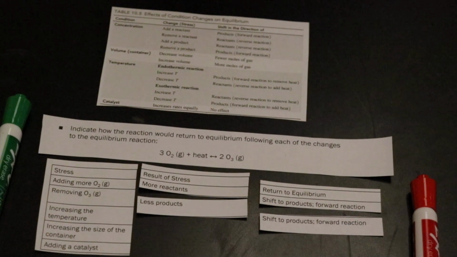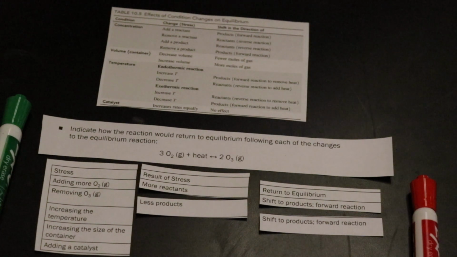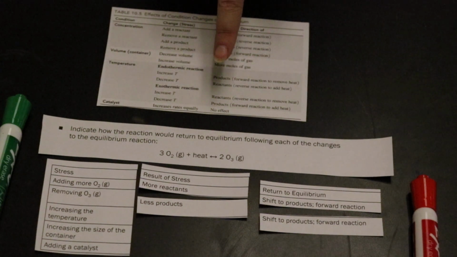Let's look at what happens if you increase the temperature in this reaction. Now, in order to figure out which way our reaction is going to shift, we first have to identify whether or not our reaction is an endothermic reaction or an exothermic reaction. In this case, our reaction is an endothermic reaction.